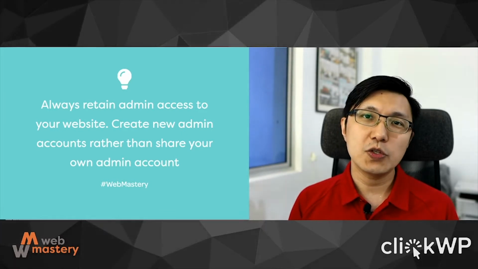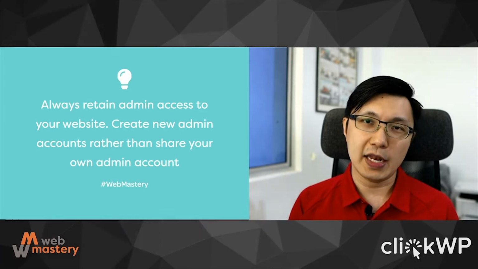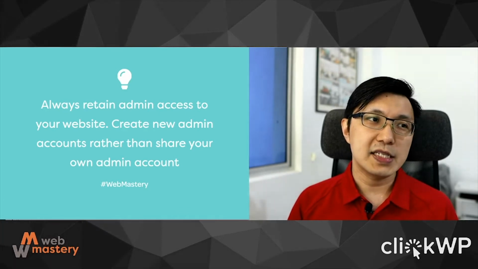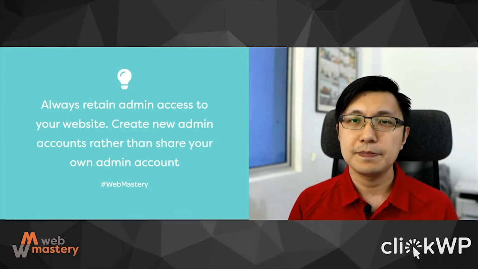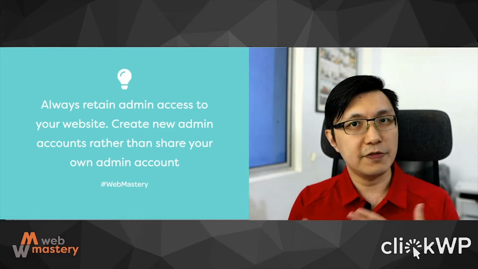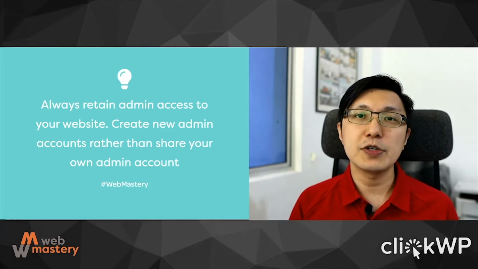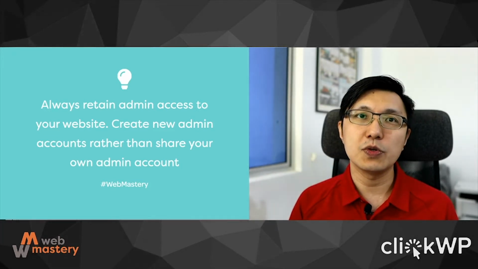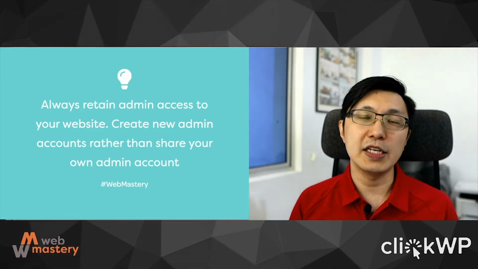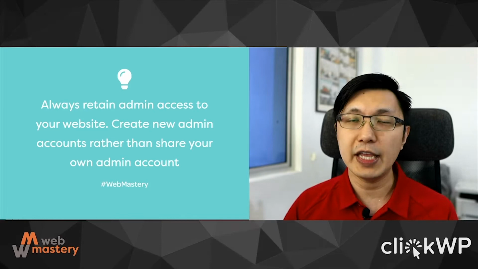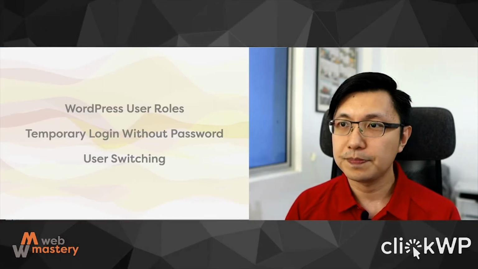What you want to do is to create a new account for that user. This gives you a bit of a buffer. There's a bit of insurance there to ensure that he's not able to gain control of your site so easily, and you still retain control of your site because you've got admin account access.